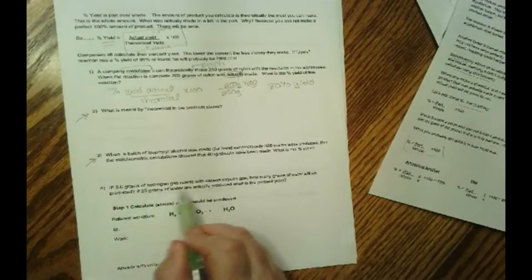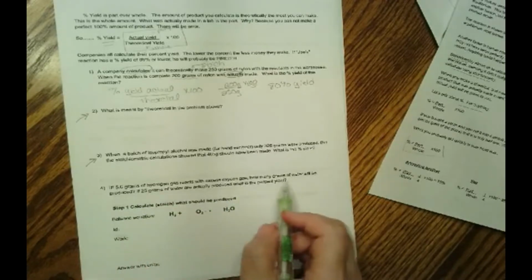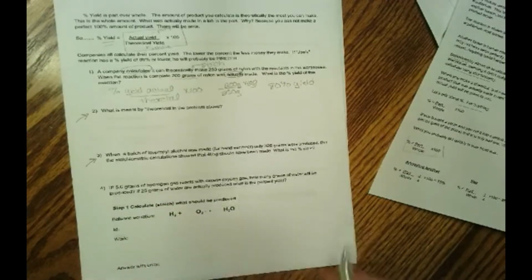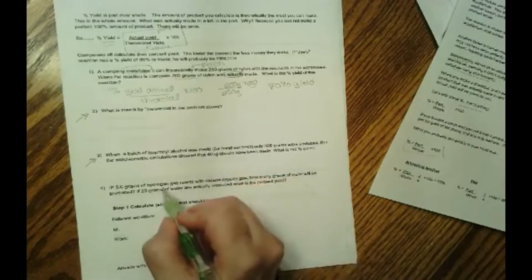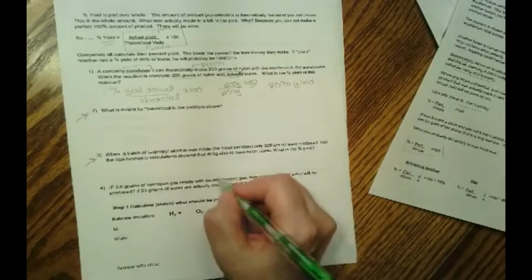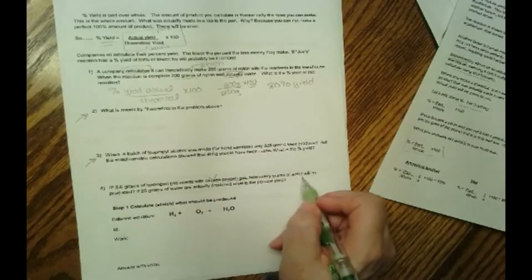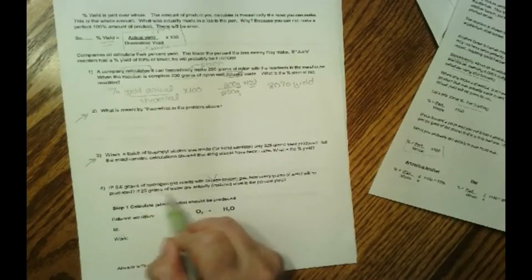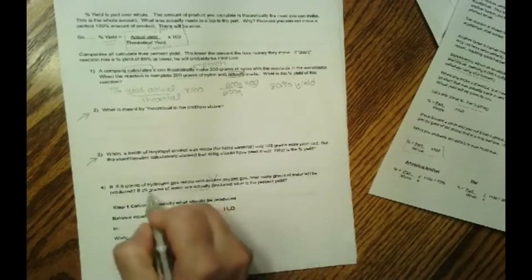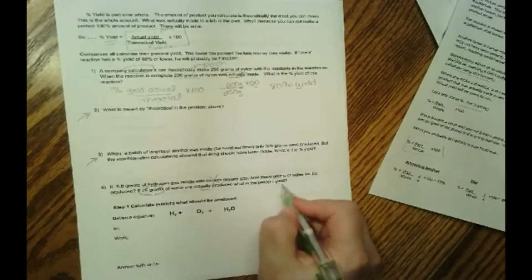5.6 grams of hydrogen gas reacts with excess oxygen. That just means I have plenty of oxygen and the reaction will completely react with all of the hydrogen, okay? So if it says excess, we don't care about it. How many grams of water will be produced? That's part A. If 25 grams of water are actually produced, what is the percent yield?